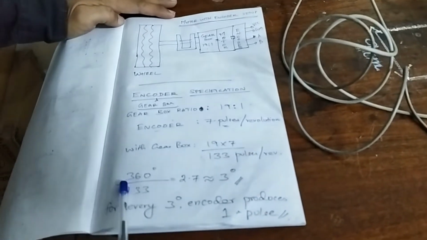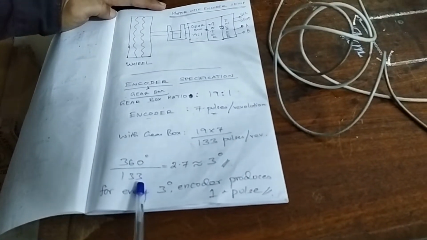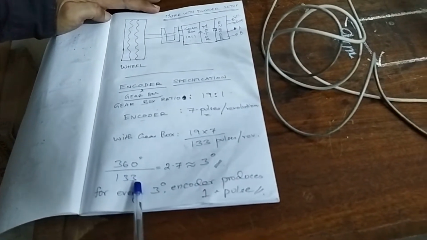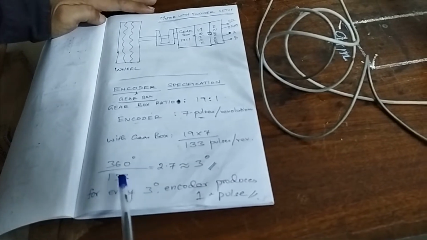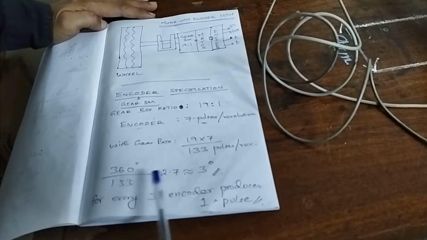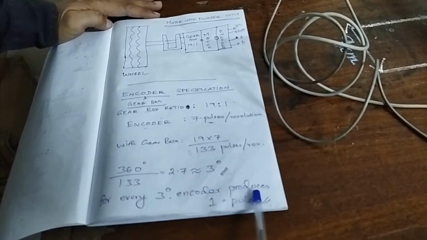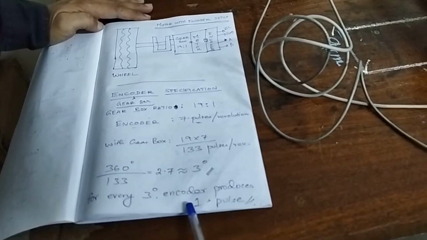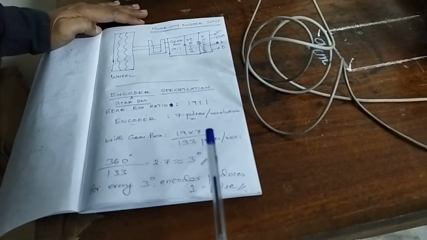So for 360 degrees of revolution, 133 pulses will be produced. Approximately for every 3 degrees of rotation, the encoder will produce 1 pulse. That is the idea here.